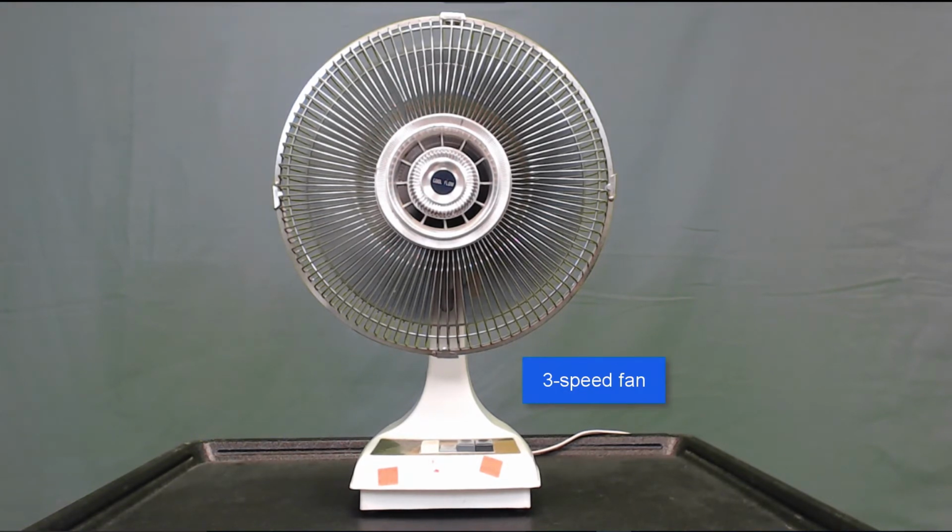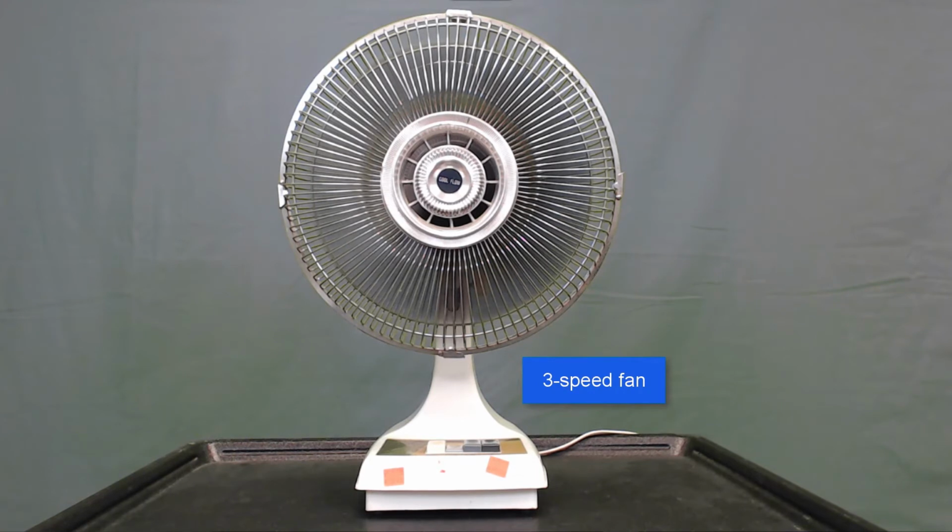So I bought this fan, and what we're going to do is turn it off in a minute, and then we're going to pull out the electric motor, and you're going to see a very good example of a universal motor being used for a fan.